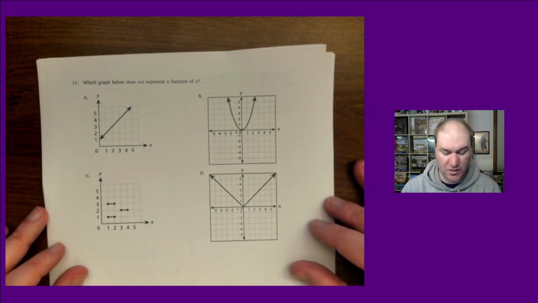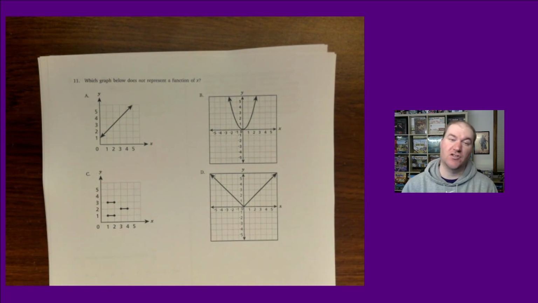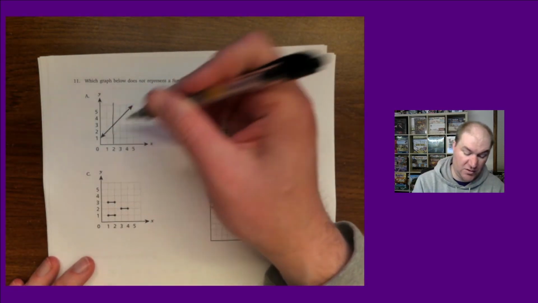Number 11, which one does not represent a function of x? So a function, when it's graphed, cannot go above or below itself. Do any of these graphs go above or below itself? Another way to say that, a function as a graph, I cannot find any place that when I draw a vertical line, it hits it twice. So this is a vertical line. Look, I only hit it once.